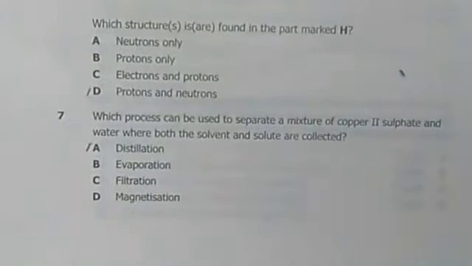However, we can use evaporation, but that means we are going to lose water. If we want to collect the solvent and the solute, that means we're going to use distillation. If we use simple distillation, the water will evaporate and condense again in the Liebig condenser, and then the copper 2 sulfate will remain in the bottom round flask.